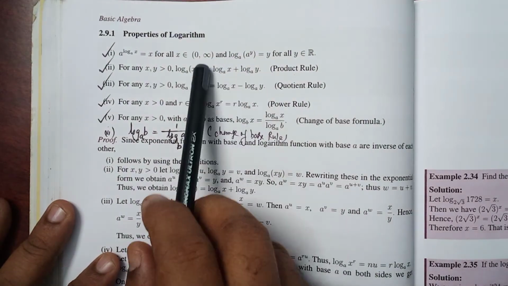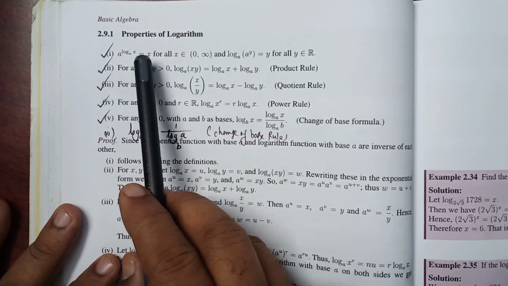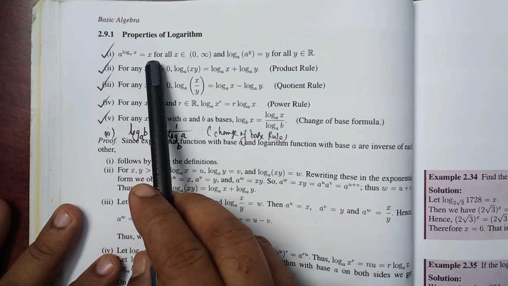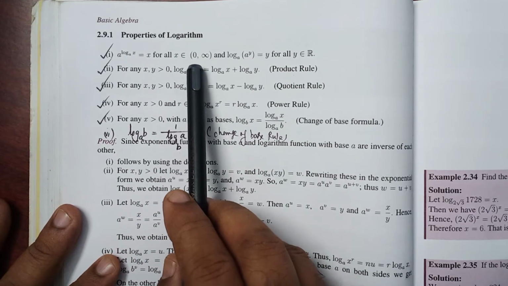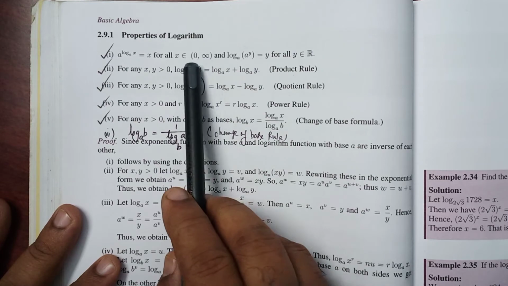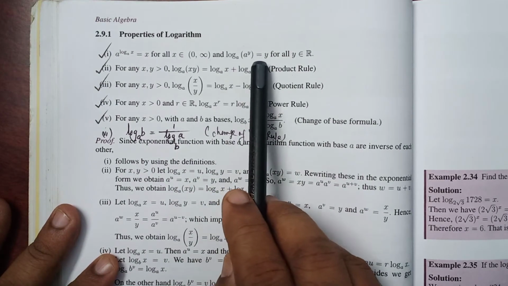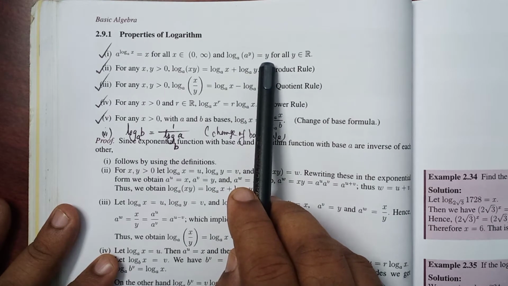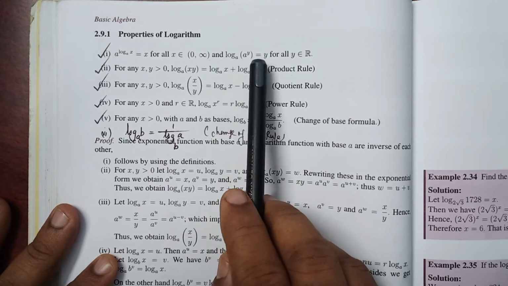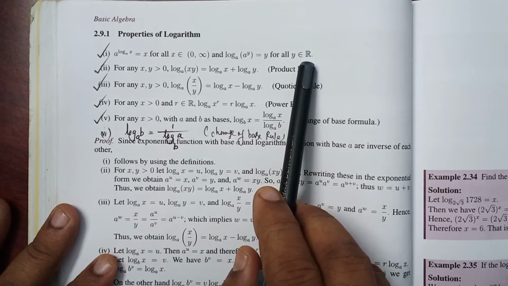Some basic properties of logarithm. First one: a power log x to the base a equals x, for all x belonging to 0 to infinity. And log a power y to the base a equals y, for all y belonging to the set of all real numbers. That's property number 1.